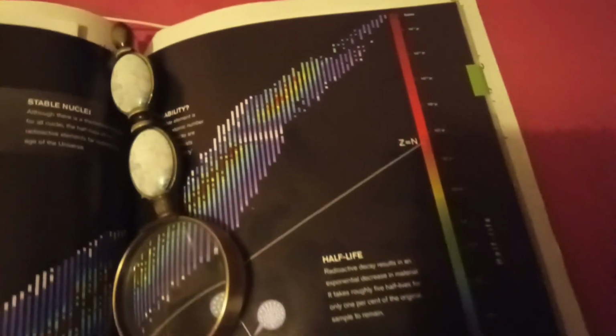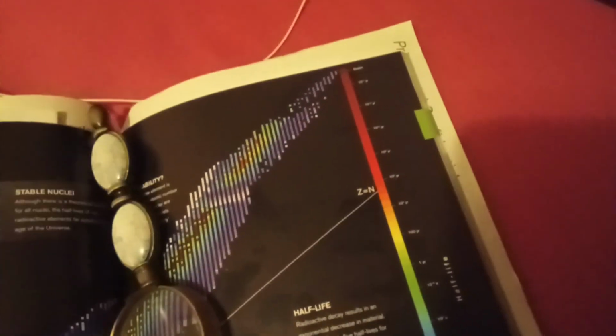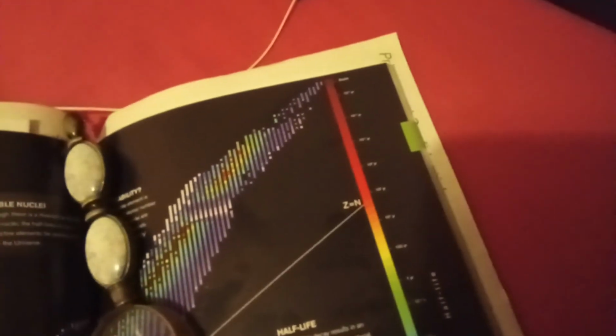So if you want to find a stable version of one of these, you want to make yourself one, it's not going to be super stable, even if you manage to get it into this sort of area. That's not super stable.